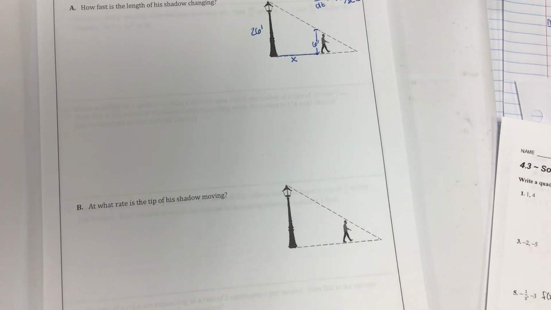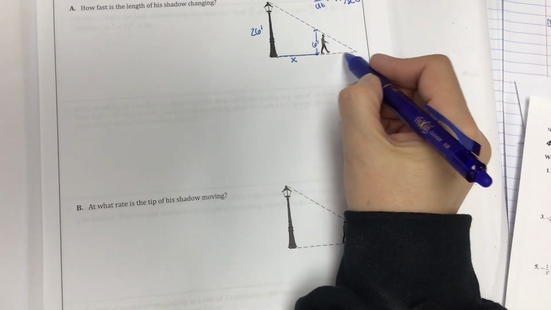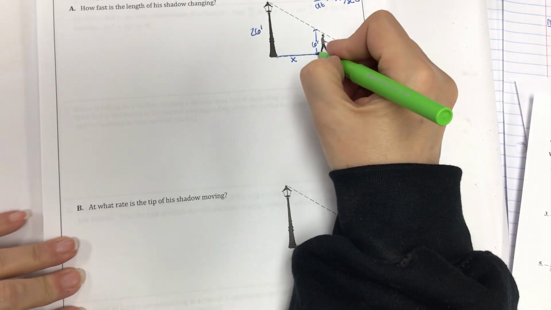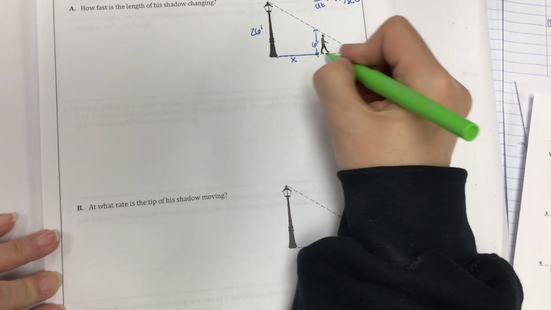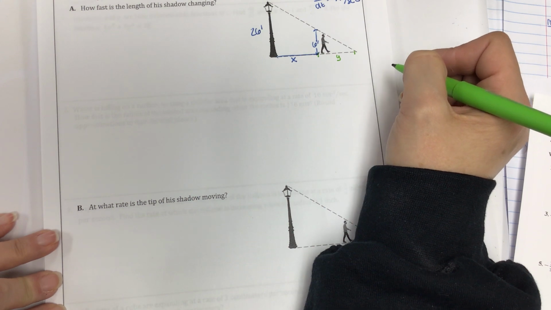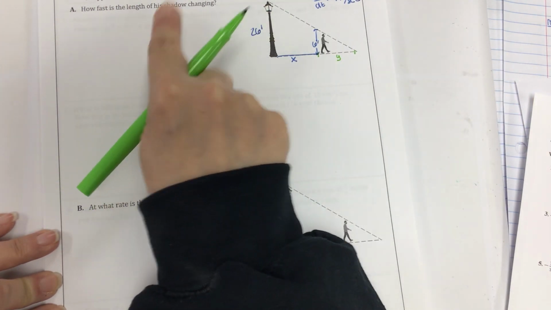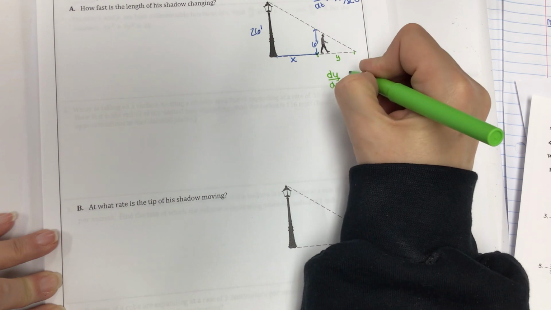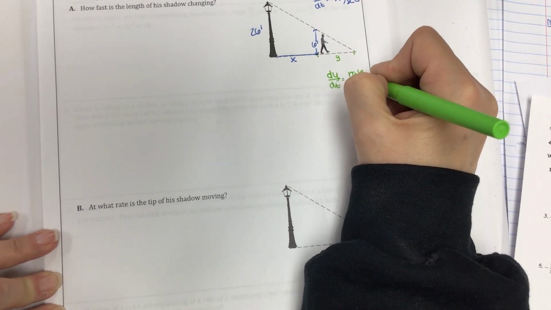All right, so I'm going to have to come up with some sort of equation to begin with. It's talking about his shadow. The lamppost is going to cast a shadow, and this right here would be his shadow, right? If I say y is his shadow, then I'm asking how fast is that shadow changing. So I'm trying to find dy/dt, the rate the shadow is changing.